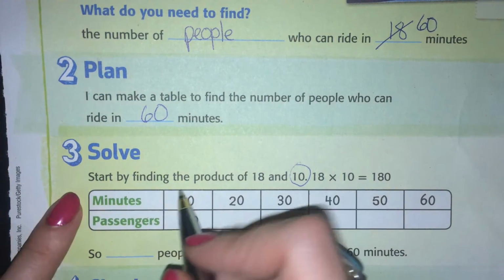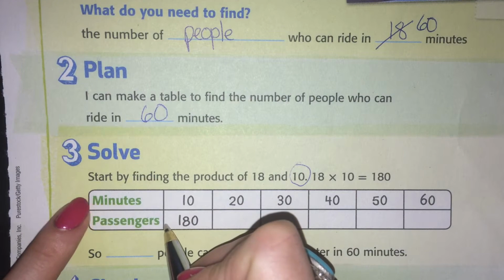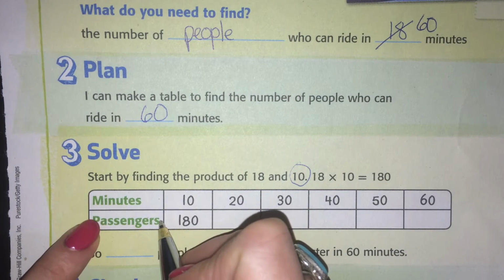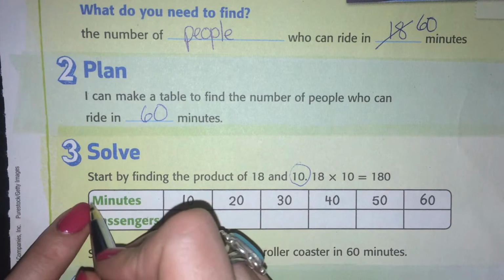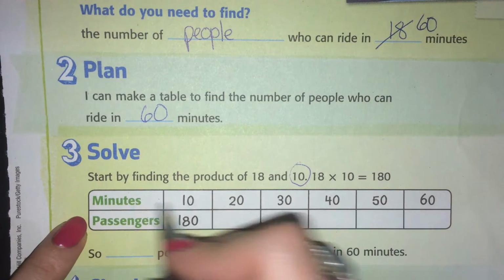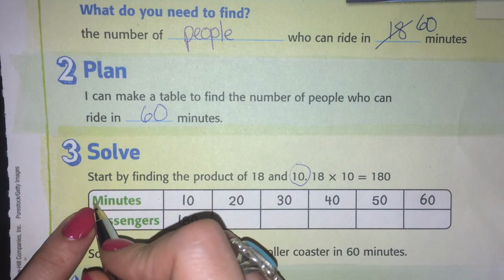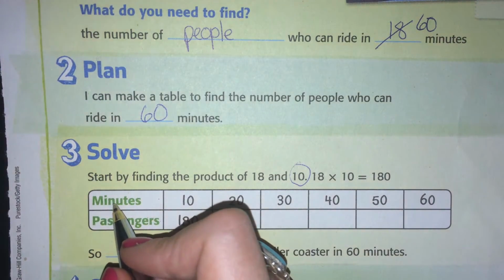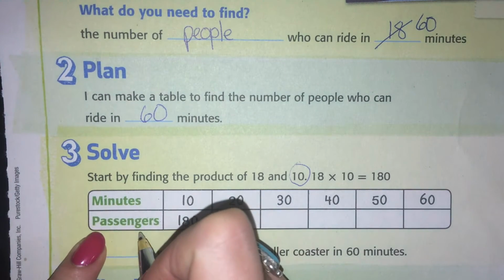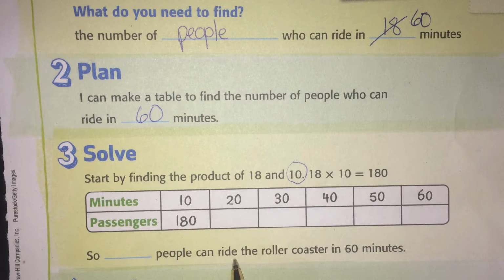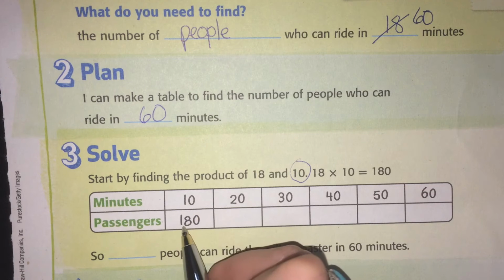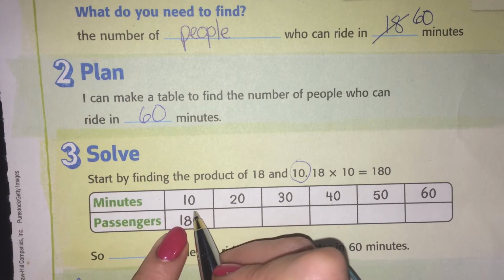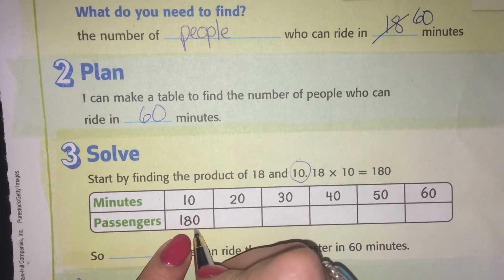When you make a table, you always have at least two things. You have minutes and passengers in this problem. The first step is to draw the box, and then you write in the two things that you're comparing. So we're comparing minutes to passengers. We know that after 1 minute, there's 18 people. So after 10 minutes, there's 180 people.